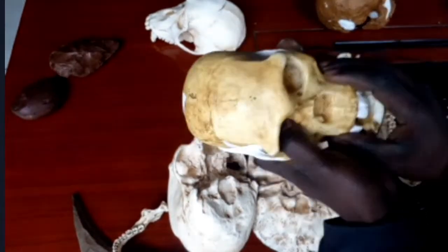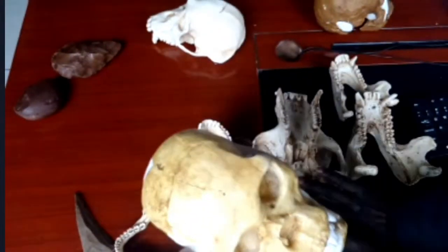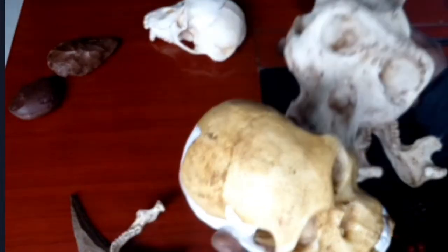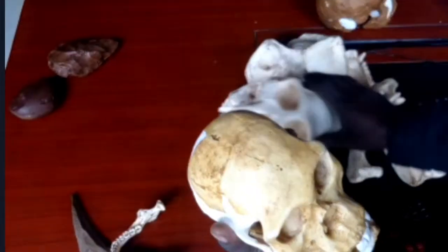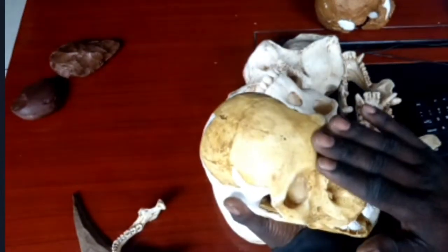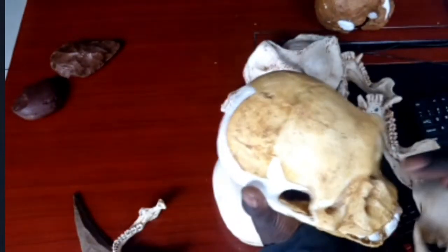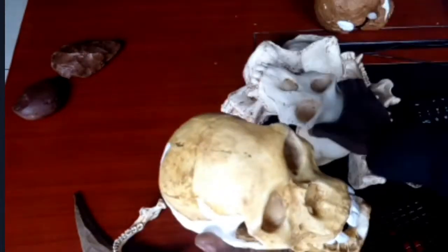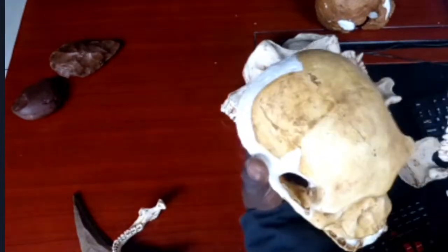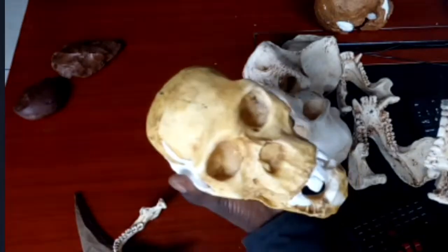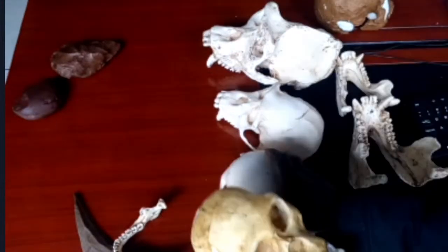Anyway, if you look at this Sediba, it doesn't look much like these gorillas and chimpanzees. It has some bit of ape-like features. If you look at the brow ridge, it's almost the same. But if you look at the face, it's not that sloping compared to this. It looks like that of a human.